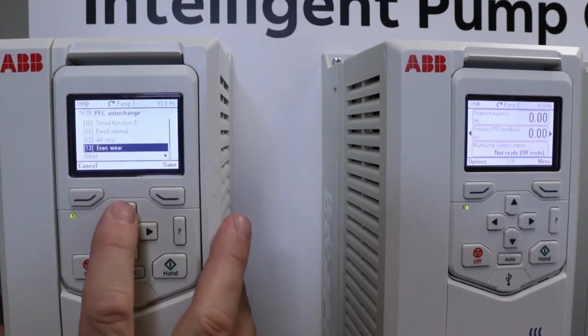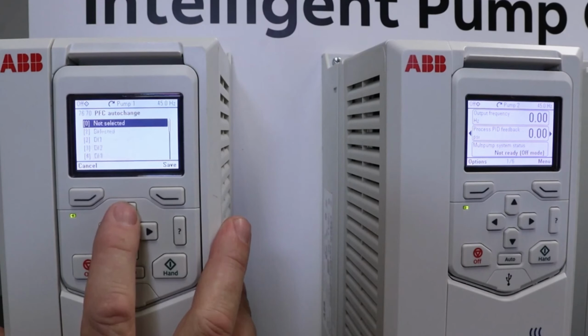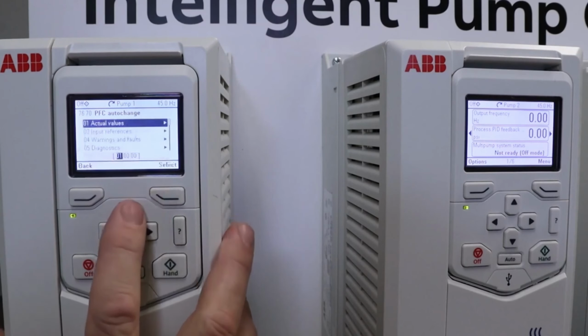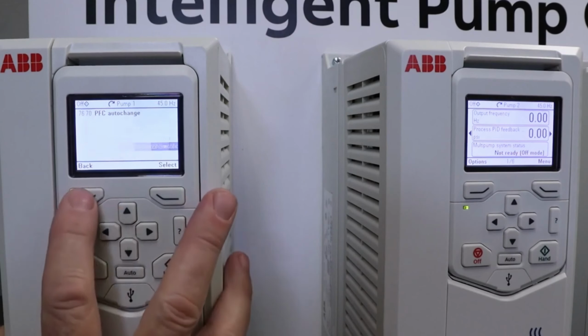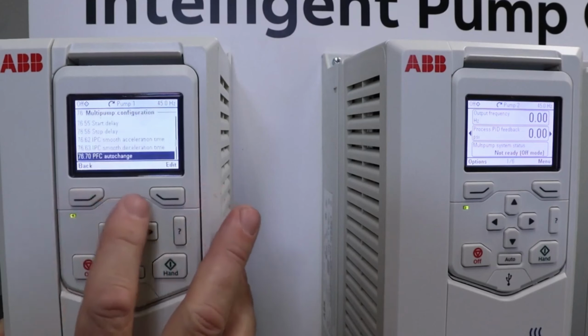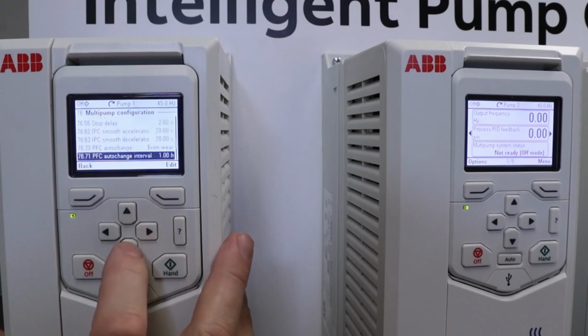You can do it in multiple different ways: when everything stops, fixed intervals, time functions. You can have digital inputs do the auto change. There are multiple other things you can do, and under Other you get different values for auto changes, so it's very, very flexible. There are different things you can set up for even wear, and your intervals can be altered here.